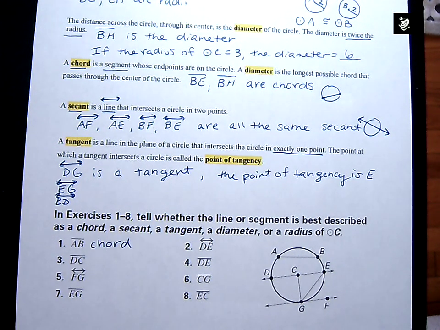AB would be considered a chord because it has 2 endpoints on the circle. How about the second one? Line DE. Because it used the notation with the arrows on top, that means it's passing through the circle. It's not stopping. So we said anything that passes through the circle is considered to be a secant.